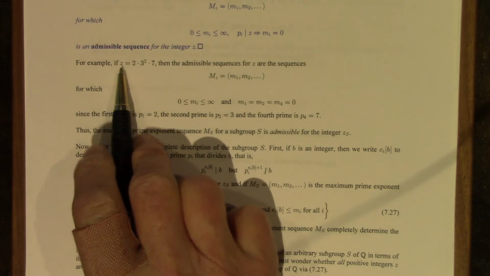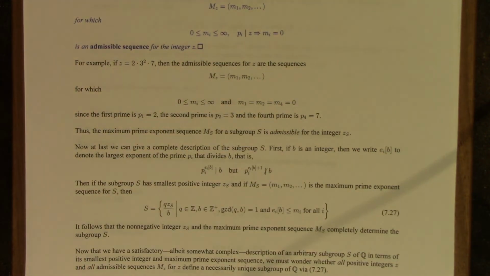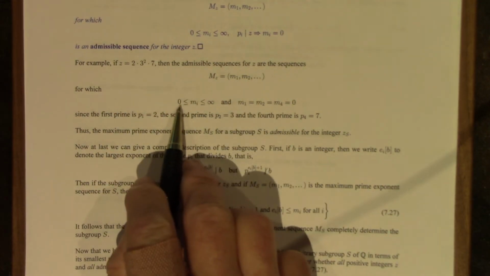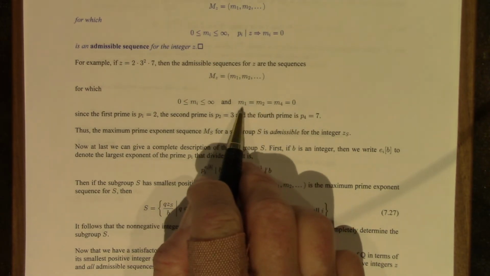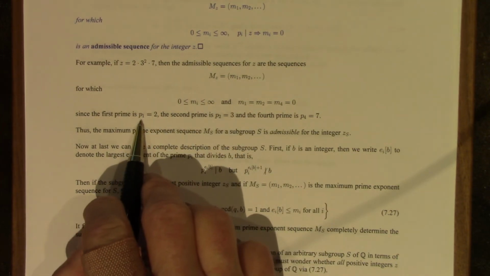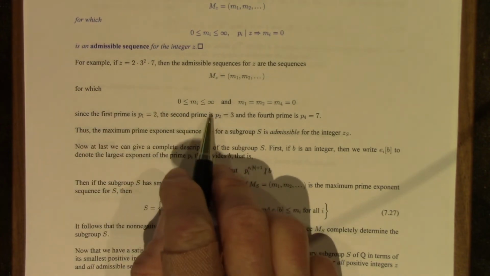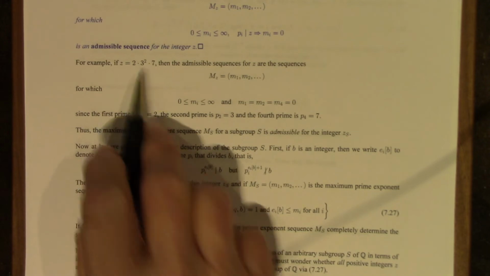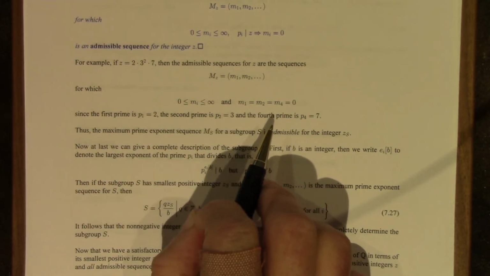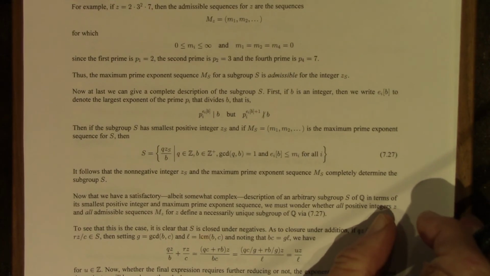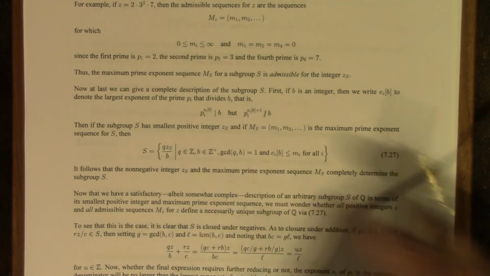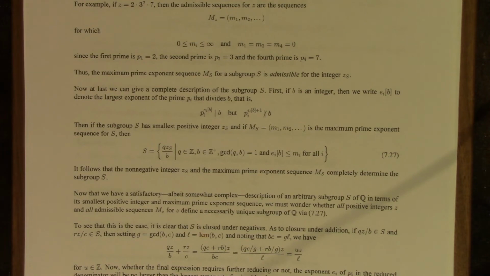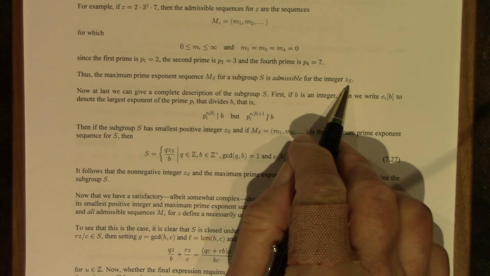So just as an example, if z is 2 times 3 squared times 7, then the admissible sequences for z are the sequences where the m_i's are between 0 and infinity, but m_1, m_2, and m_4 have to be 0, because m_1 corresponds to the first prime, p_1, which is 2, and that appears here as a factor of z. The second prime, p_2, is 3, that appears here, so m_2 has to be 0. And the fourth prime, p_4, is 7. That appears here, so m_4 has to be 0. So we know now that the maximum prime exponent sequence, m_S, for a subgroup is admissible. It's admissible for this special integer, the extreme witness, Z_S.